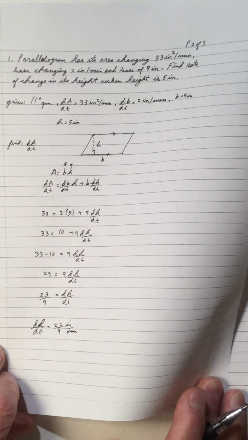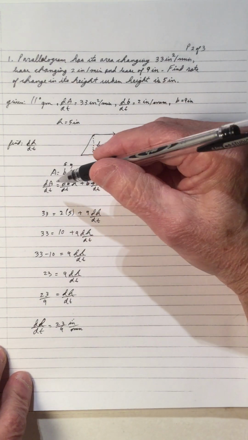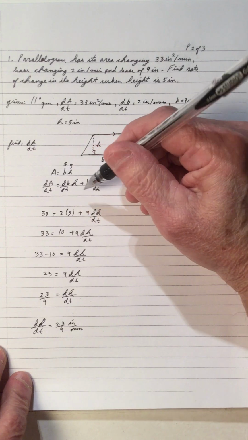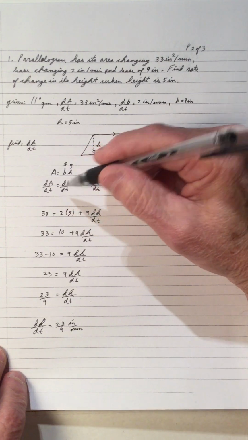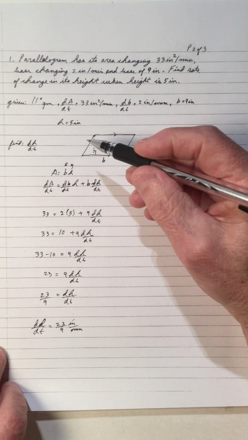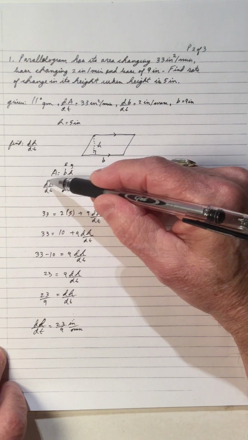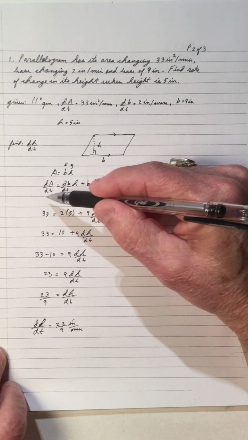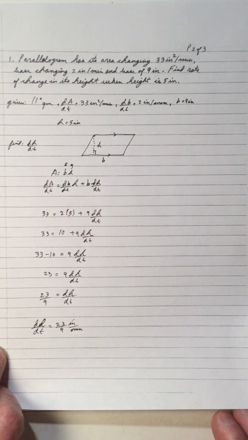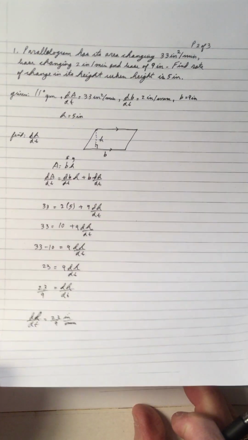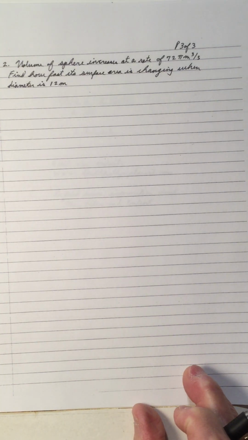Again, this time the unknown is on the right side, so we have to solve for it. In all the previous ones, the unknown was on the left side, but I decided to do a couple of problems finding the unknown on the right side. Now we have another one to do.